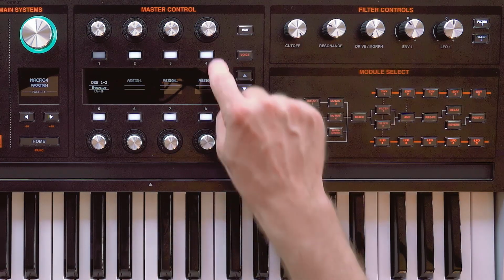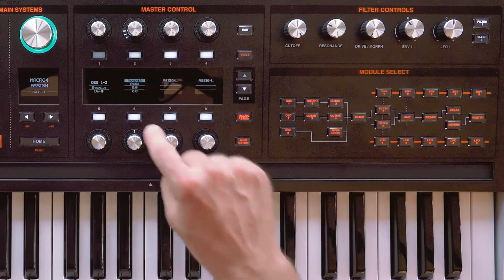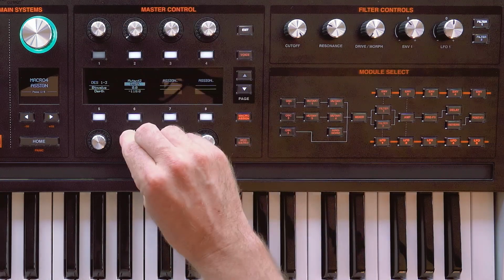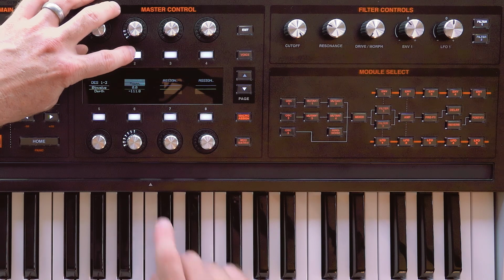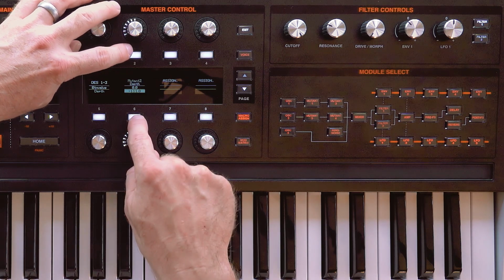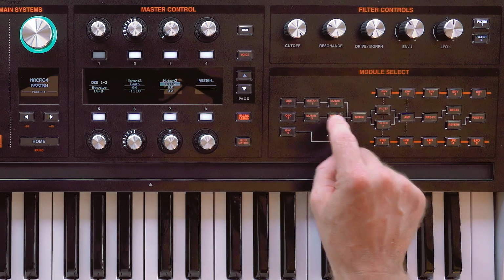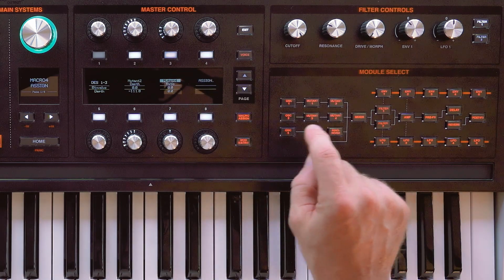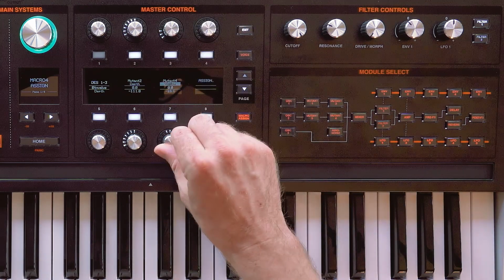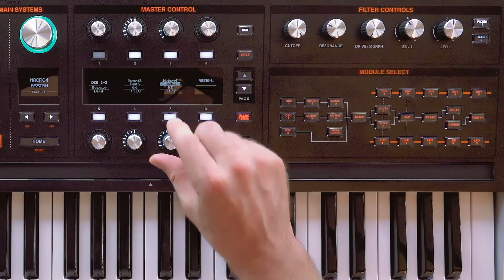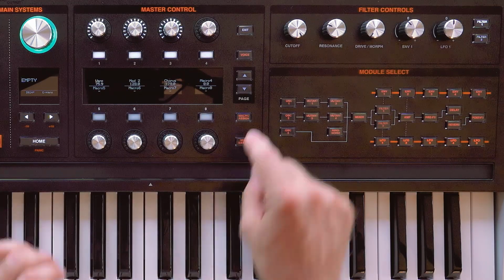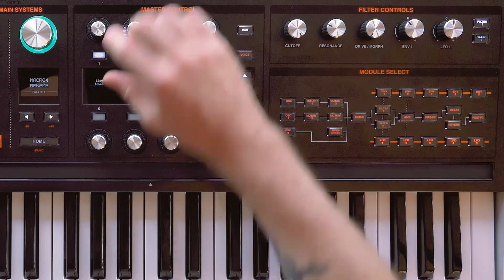And macro assign, edit, assign mutant 2, depth. I'll turn this down to like there. Unselect this, copy it, and assign this to mutant 4, depth, and turn this down to almost 0. And then name it. Yeah, baby.